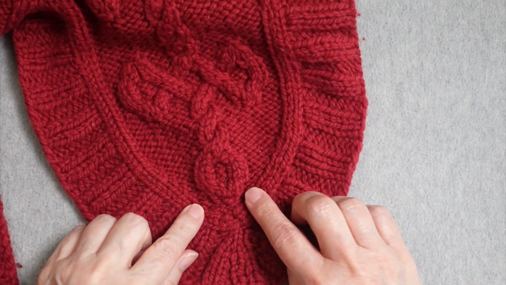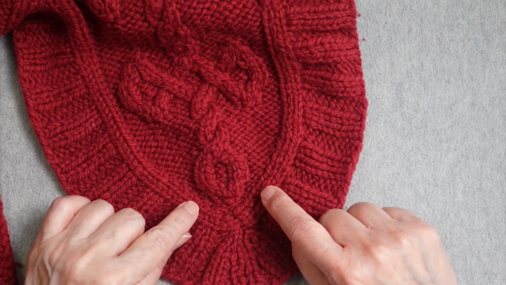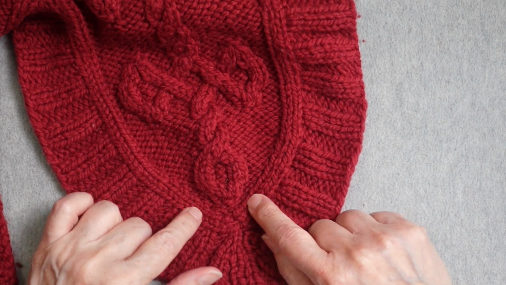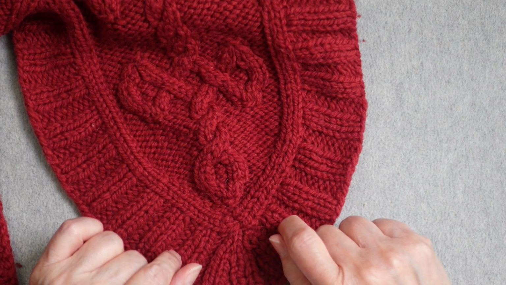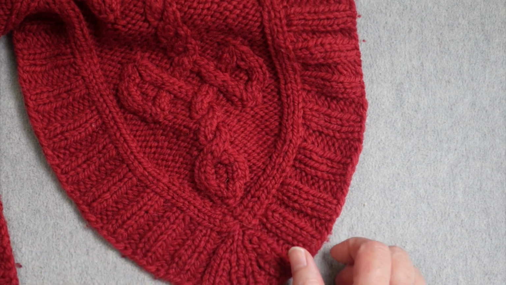And I found that if I used the make one right on both edges, the knit stitches that were adjacent to them didn't look consistent. They didn't look the same. And so I chose to mirror them.